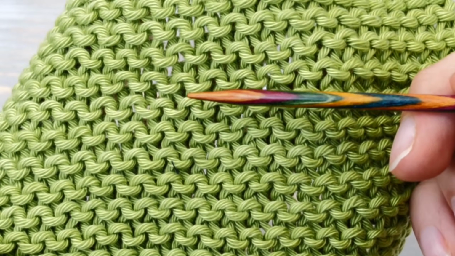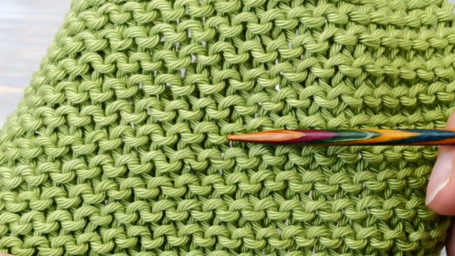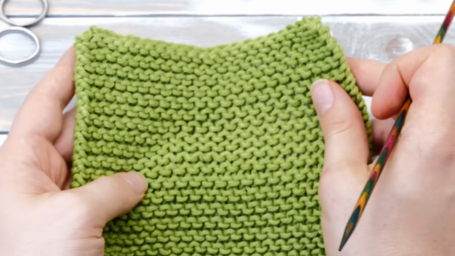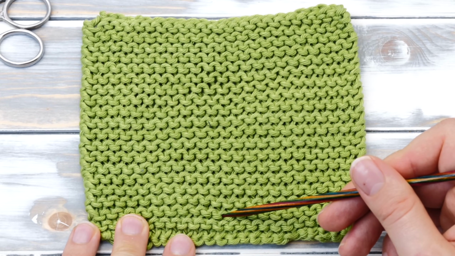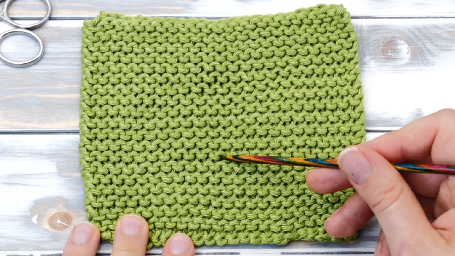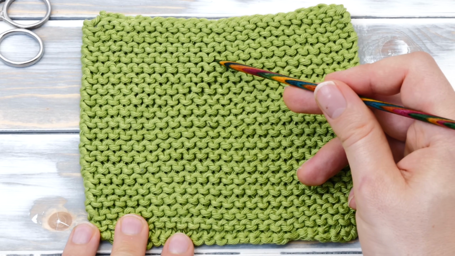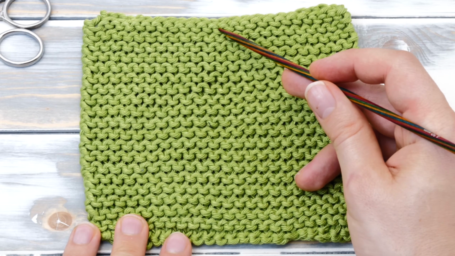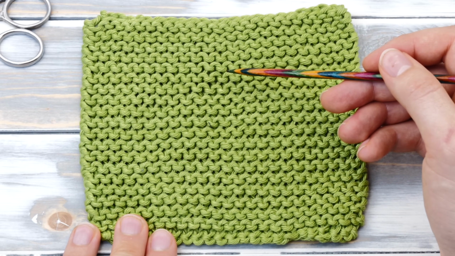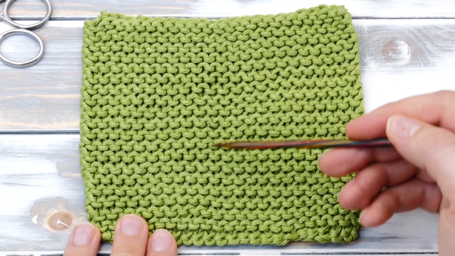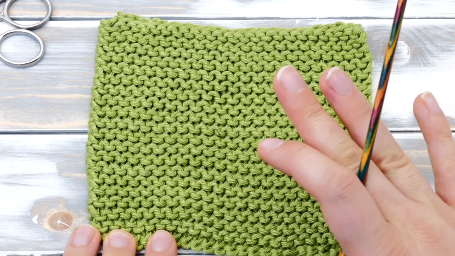And so if you just count those ridges and multiply them by 2, then you already know the answer to how many rows of garter stitch you knit. Let's quickly check that. So 1 ridge, 2, 3, 4, 5, 6, 7, 8, 9, 10, 11, 12, 13, 14, 15, 16, 17, 18, 19. So that's 19 ridges, and if you do the math and multiply that by 2, that's 38 rows of garter stitch. This little swatch has 38 rows.